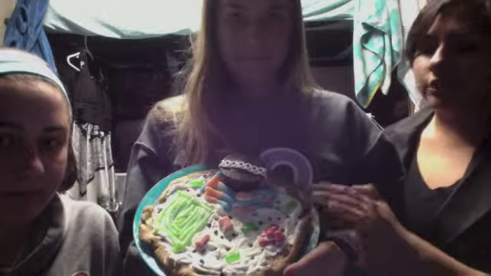The outer cookie shell will represent the cell membrane, and then finally the white icing that we have represents the cytoplasm of the cell. Hope you like your cookie. Yum!